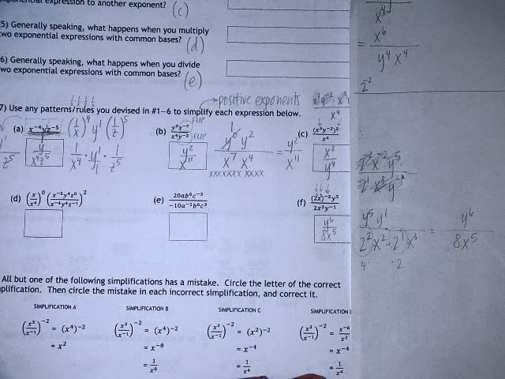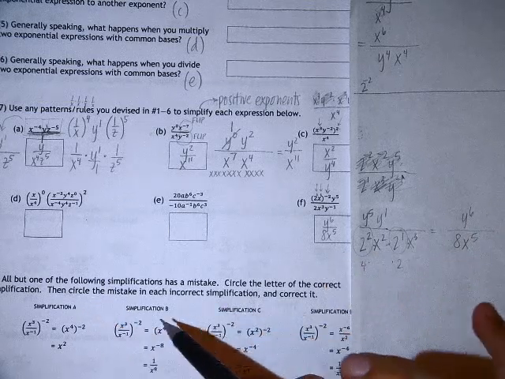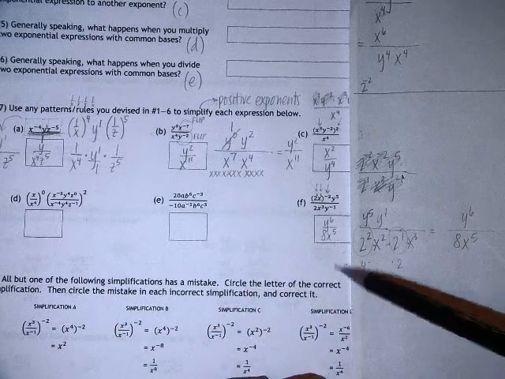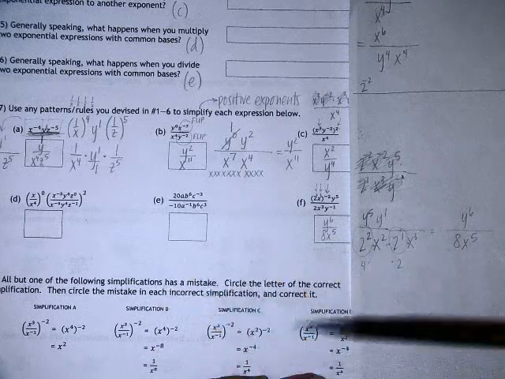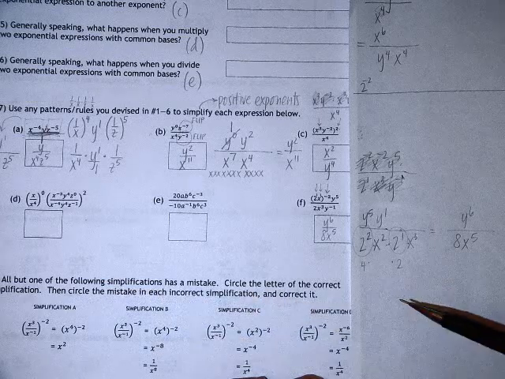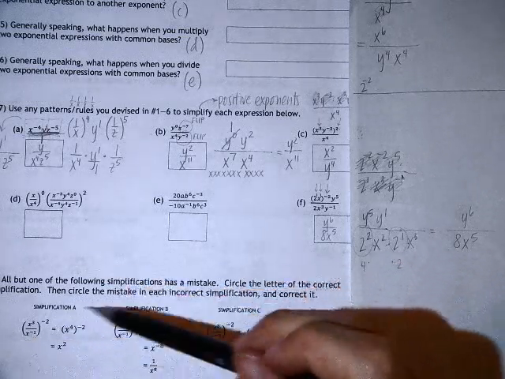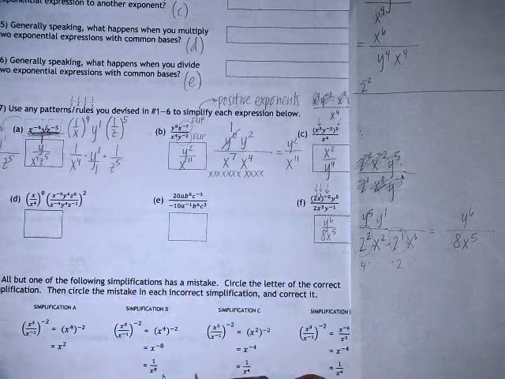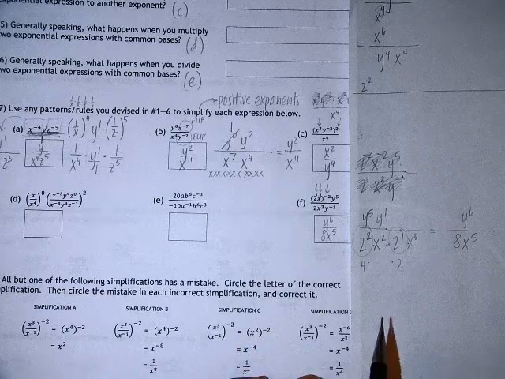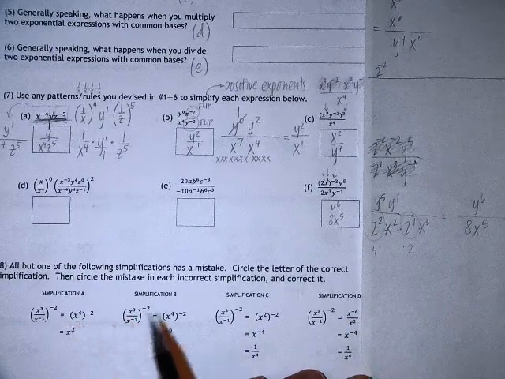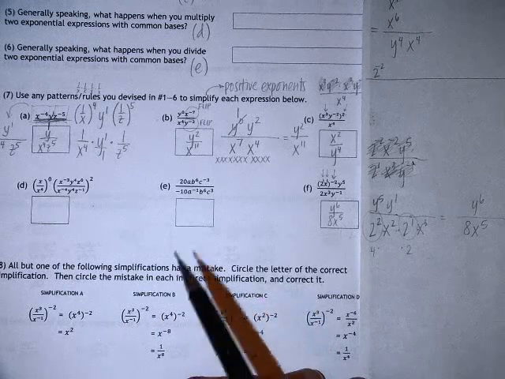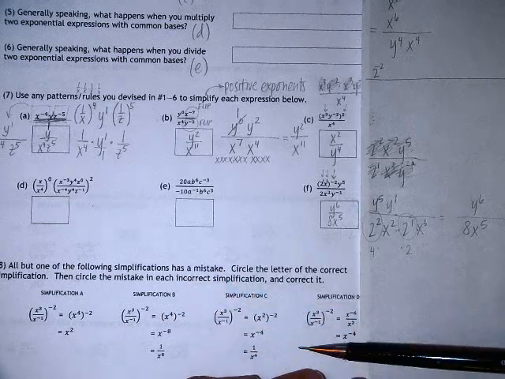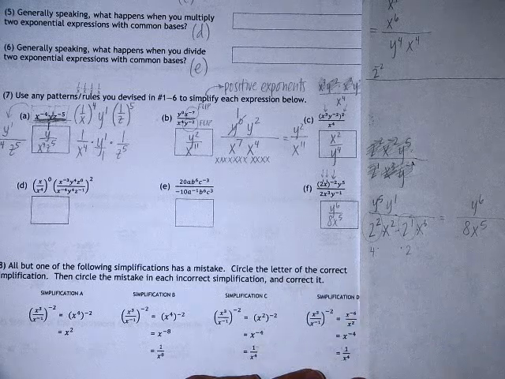Question number 8 is giving you 4 examples of somebody trying to solve a specific question, but 3 of the 4 examples are wrong in some way. Some mistake was made. So the question is really twofold. The first task here is to figure out which of these was done correctly, and then figure out in each of the wrong ones where they went wrong. What rule did they execute incorrectly, or what rule did they misunderstand?